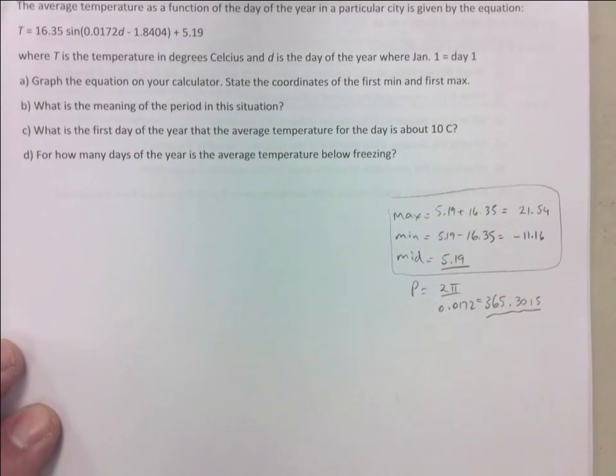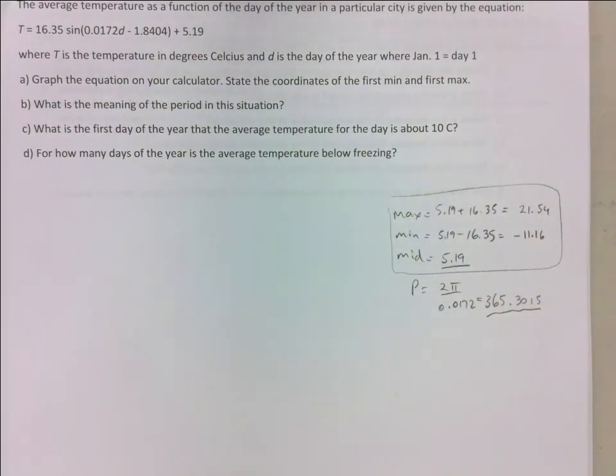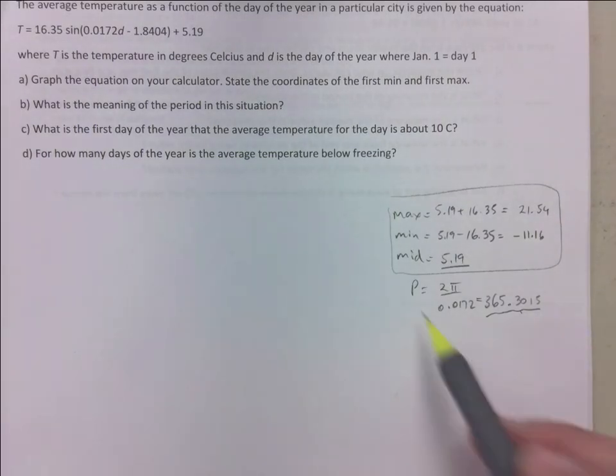So we know that one cycle, after that it repeats itself, right? So it repeats itself every 365 days, more or less. We all know that a year is not exactly 365, right? That's why we have the leap year, every 4th year, to make up for that. So anyways, that's a period.